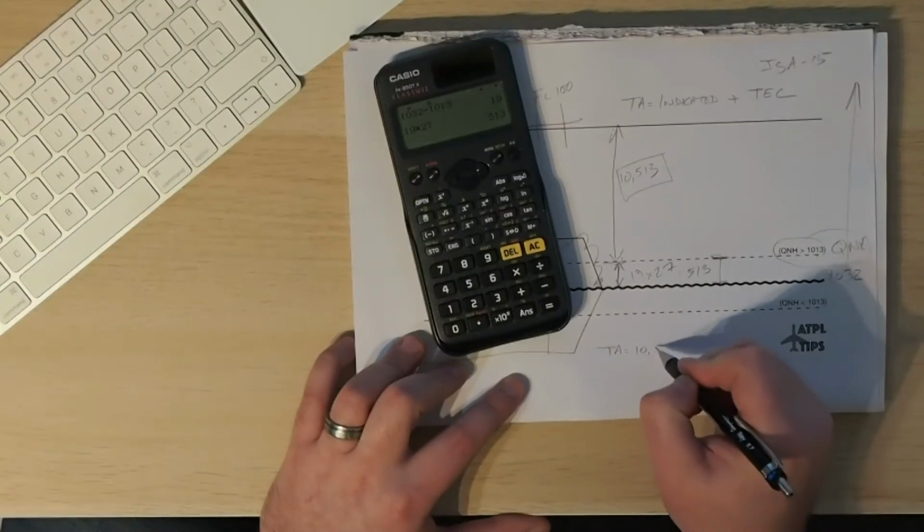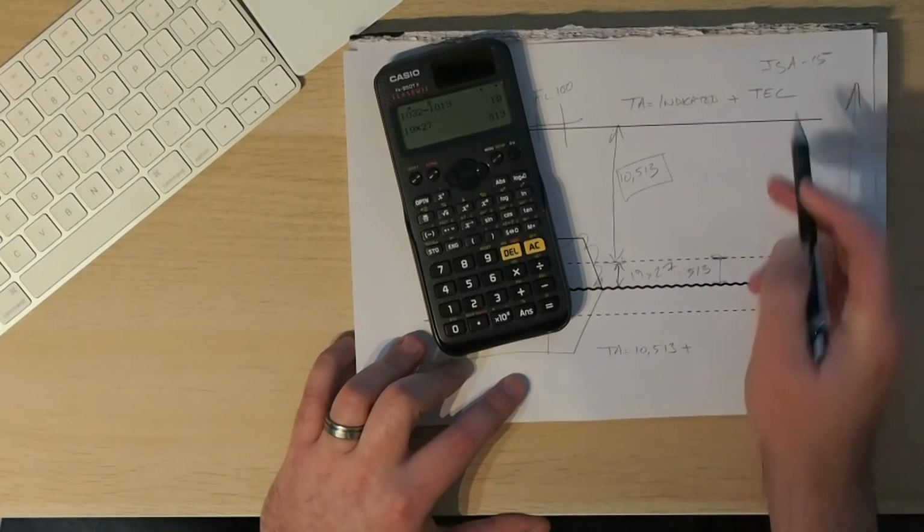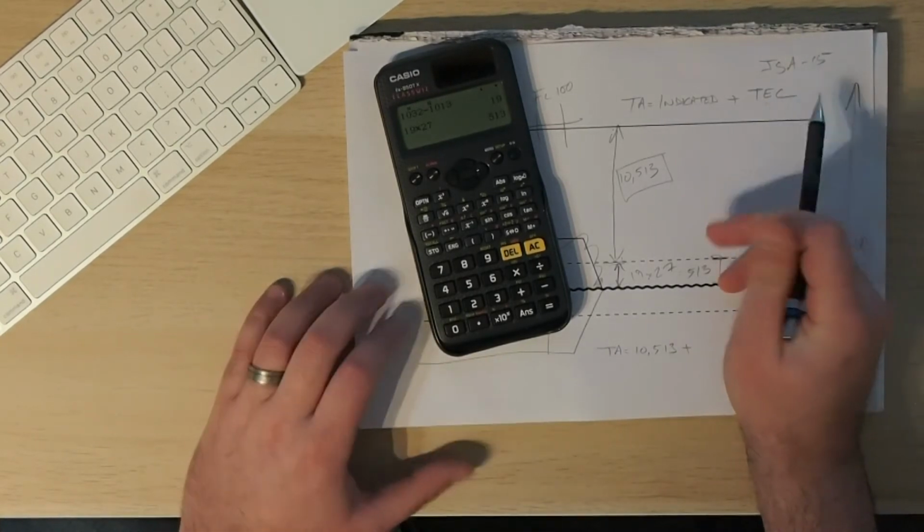Cool. So we can start assembling our true altitude formula down here. True altitude is 10,513 plus. Now we need to do the temperature error correction.